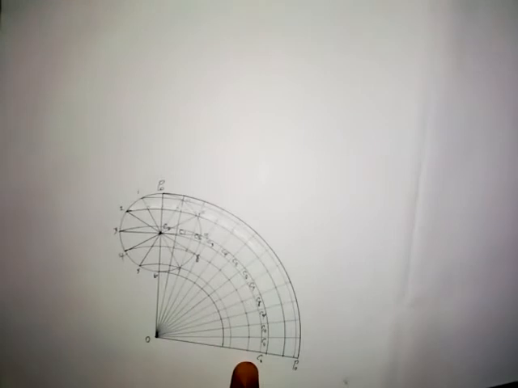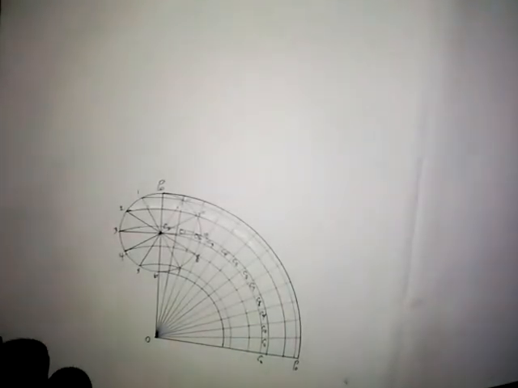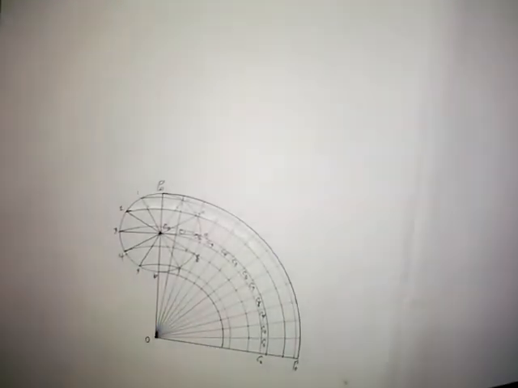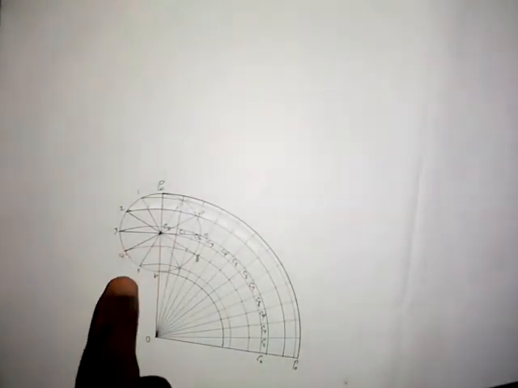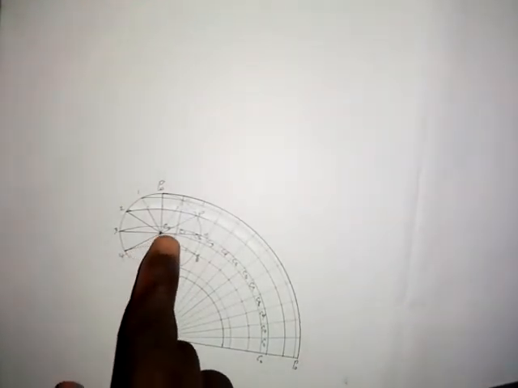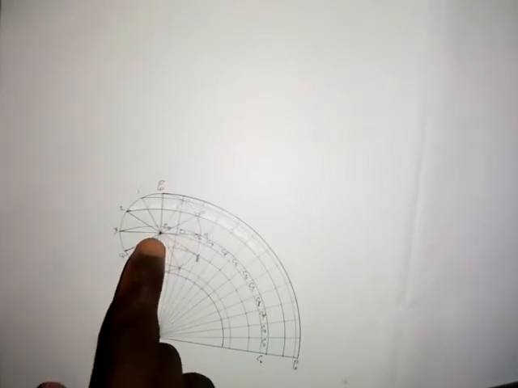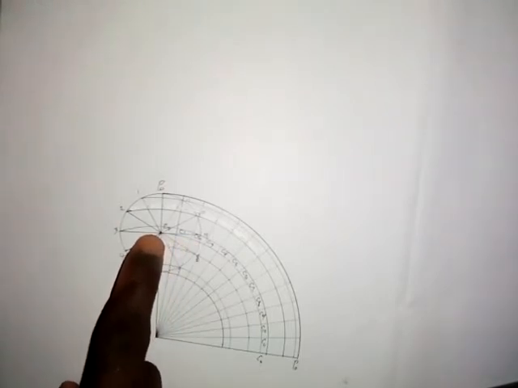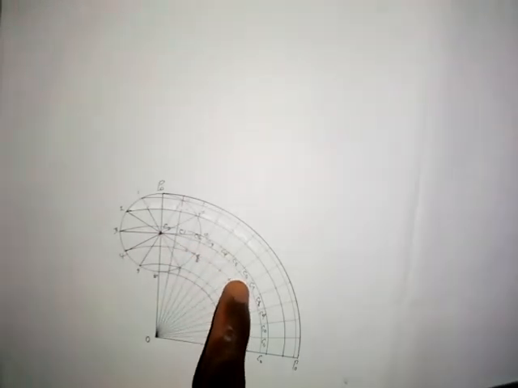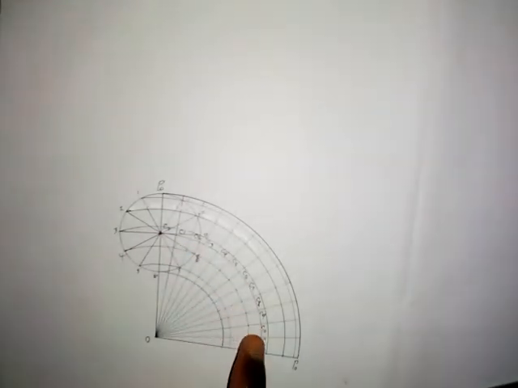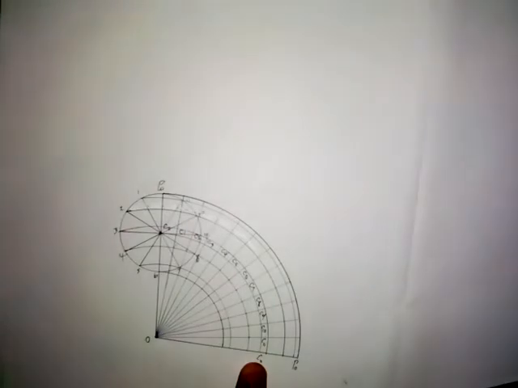Okay, so that of 4 and 8 has been drawn, that of 5 and 7, and that of 6 has been drawn. So the next thing that we are going to do now is that you take the radius of the circle. Another thing I want to let you know is that I've labeled the centers here as C0, C1, C2, C3, C4, C5, C6, C7, C8, C9, C10, C11 to C0.